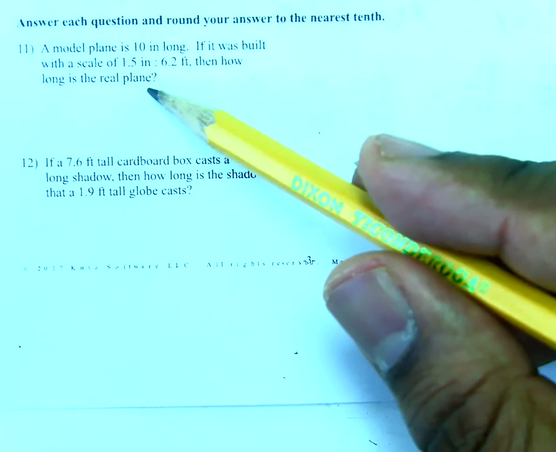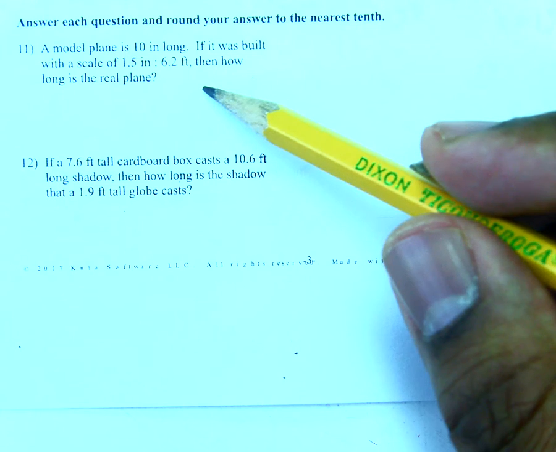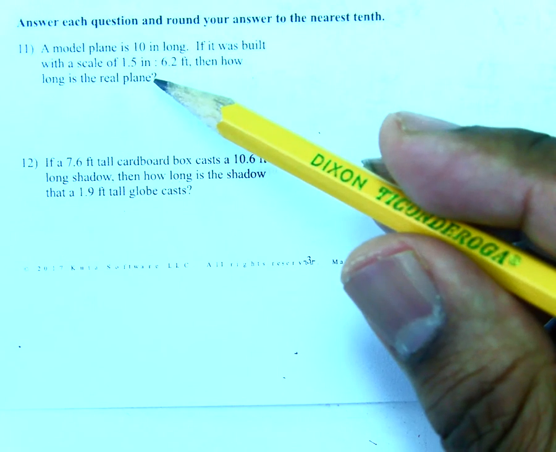So what they're saying here with this scale factor, 1.5 inches to 6.2 feet, is that for every 1.5 inches is 6.2 feet in a real plane. So you need to figure out, well, if the model was 10 inches long, how much would the actual airplane be?